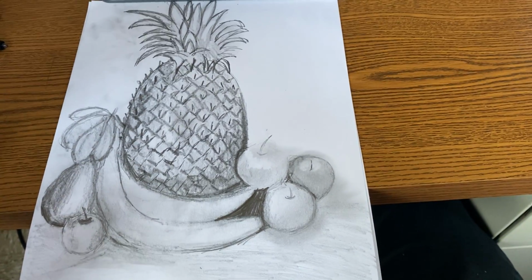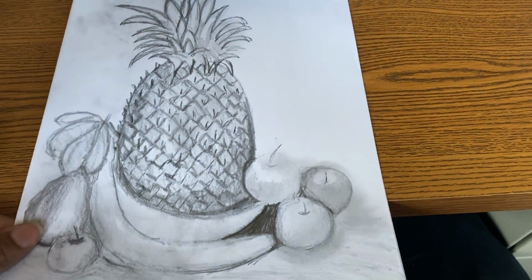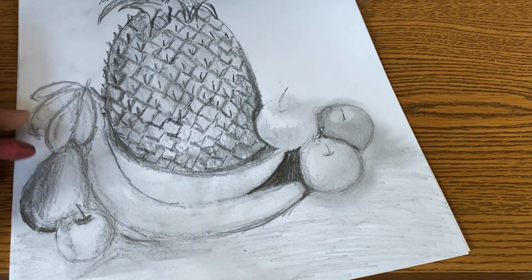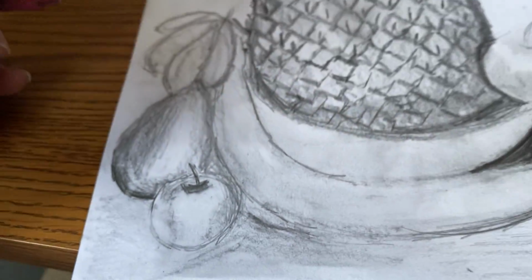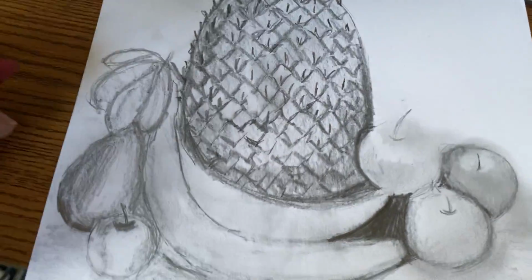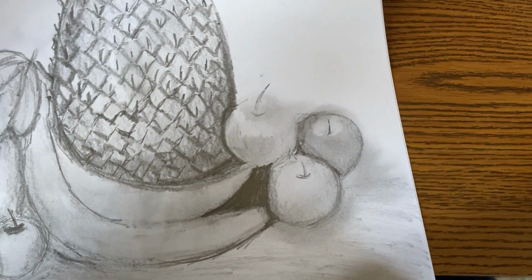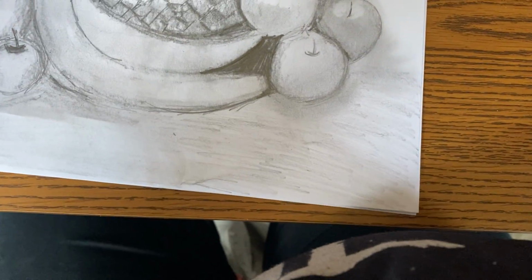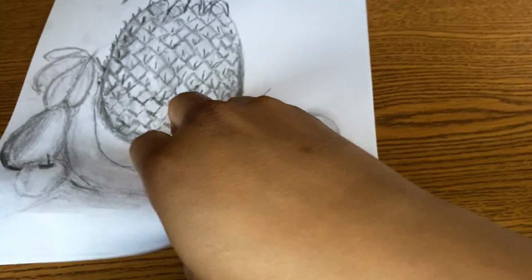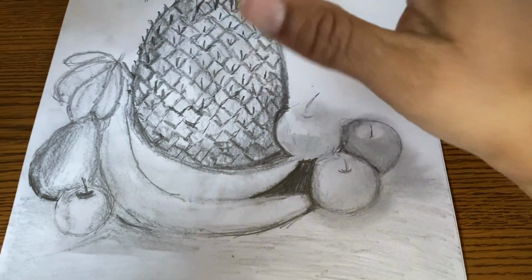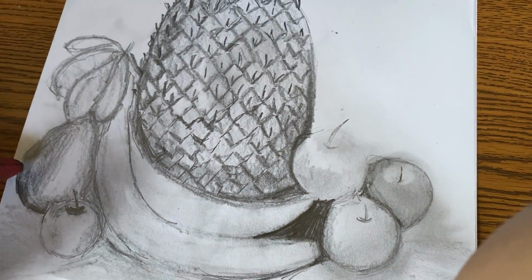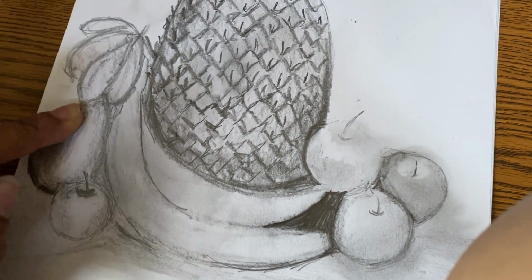Okay, so we still have a lot more work to do because our background is not done. Let's go ahead and fix our background to be that soft shade so we can really make our 2D design become 3D. And let's fix our mango. Let's smooth out the mango.